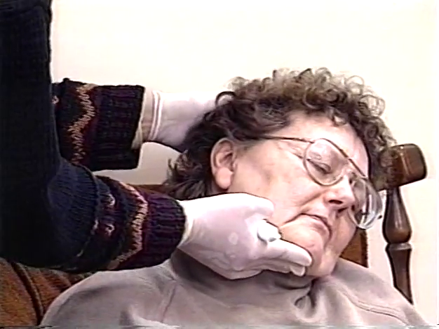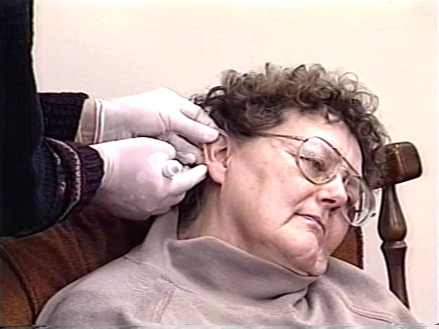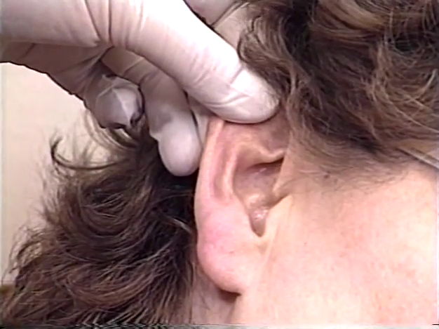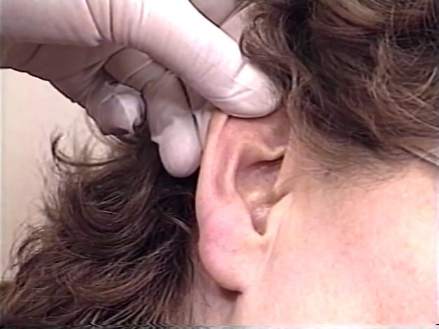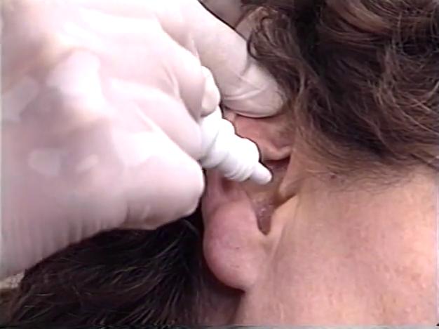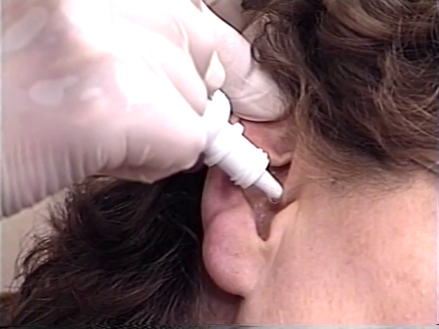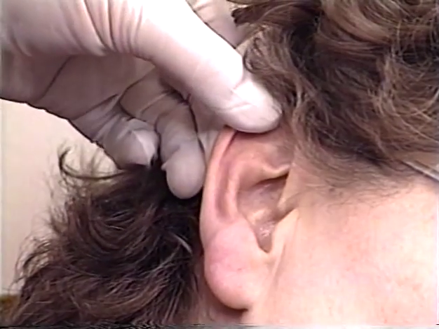Position the resident lying down with the affected ear up or sitting with the head tilted to the side with the affected ear up. Grasp the upper side of the ear and pull back gently to straighten the ear canal. Without touching the ear with the dropper, release the prescribed number of drops into the ear canal.